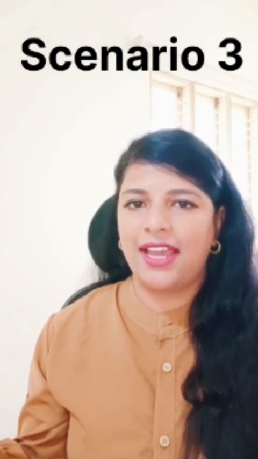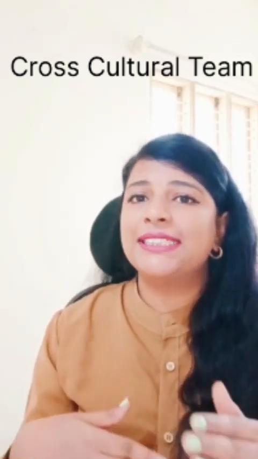Scenario 3. Cross-cultural communication clash. Yes, cross-cultural teams are becoming a norm in global organizations. We all know that. However, cultural differences in communication styles can cause unintended tensions. For example, a US team member might say they never speak up in meetings, while a team member from Asia may feel it's rude to interrupt. This misalignment can create feelings of frustration or disrespect on both sides.